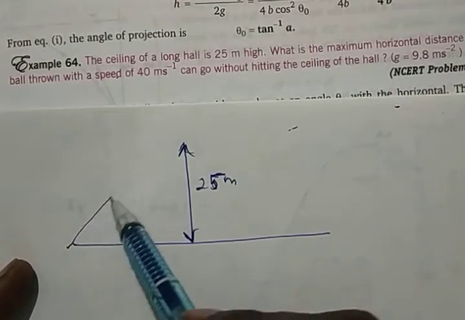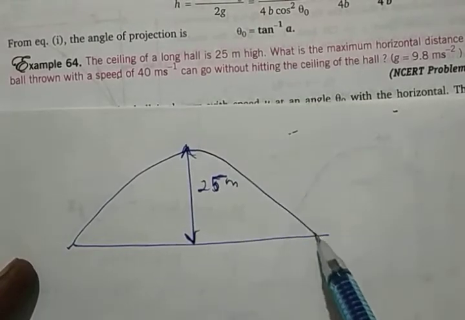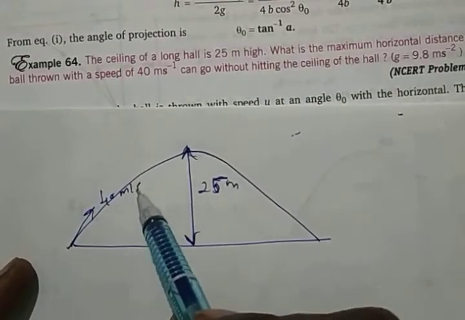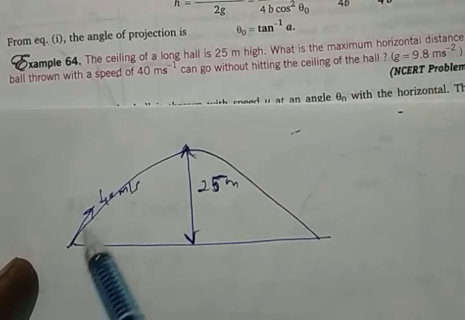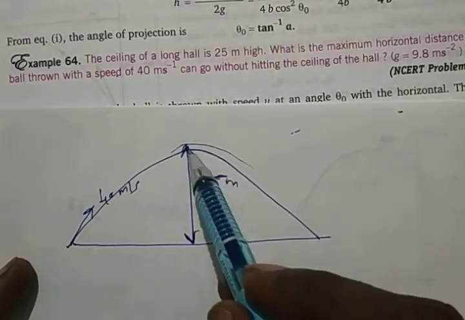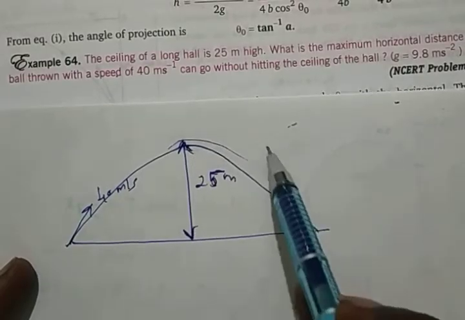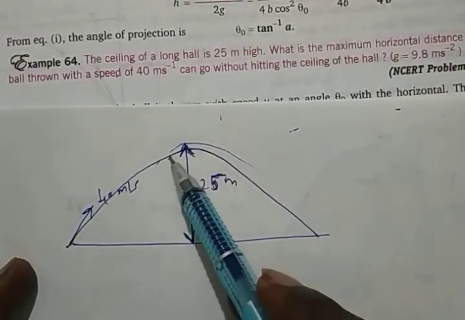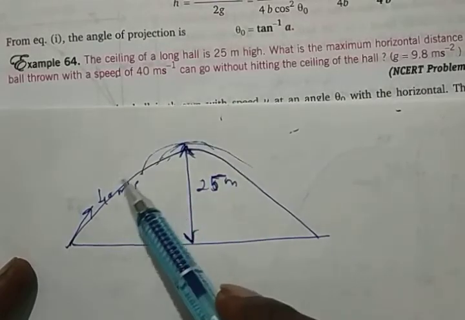So a ball is thrown and it just scrapes through the ceiling and comes back here. It doesn't hit there and come down. It is just moving beyond that and then coming here like this.